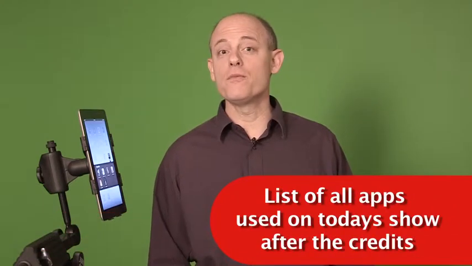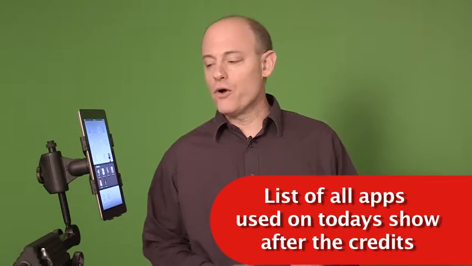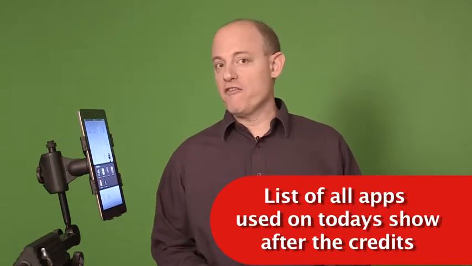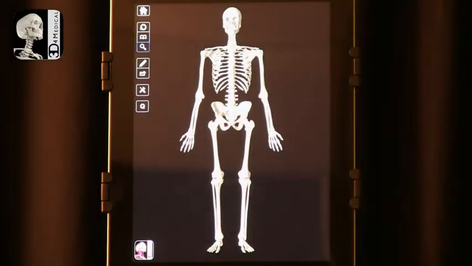Today we're going to talk about the human body and learning about it. And we're going to start with one of my favorite apps about the human body. This is called Essential Skeleton. And this app allows students to explore the skeleton from any dimension.